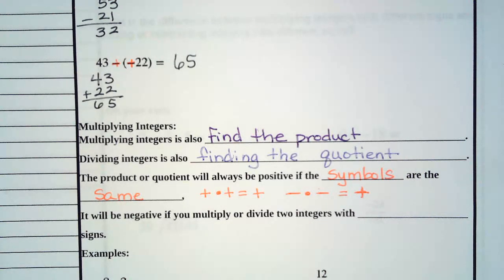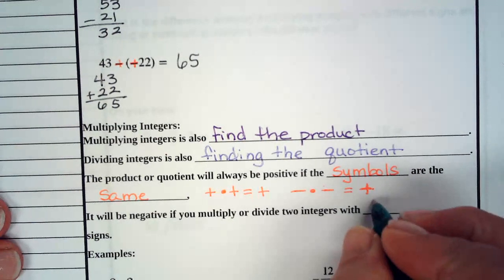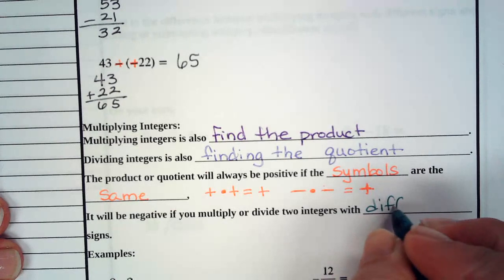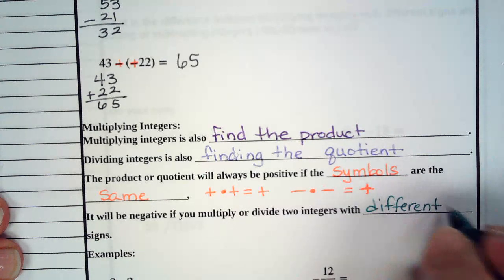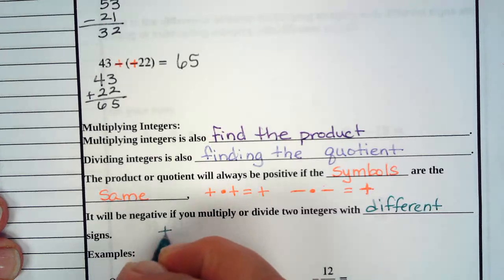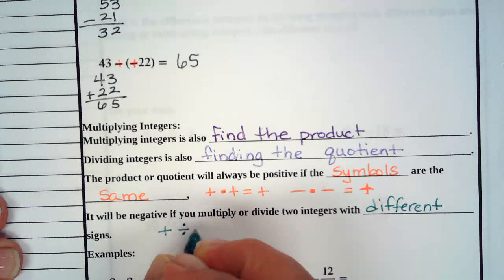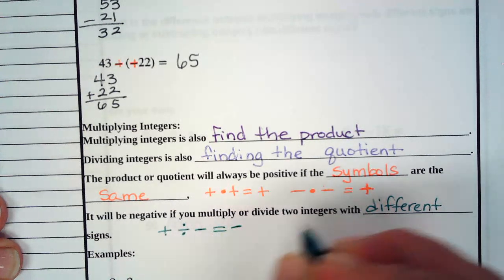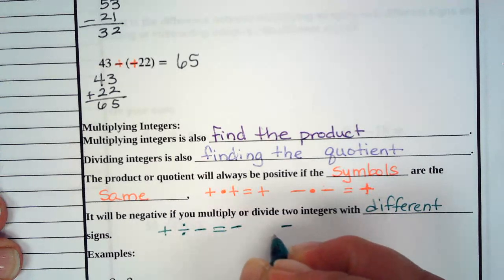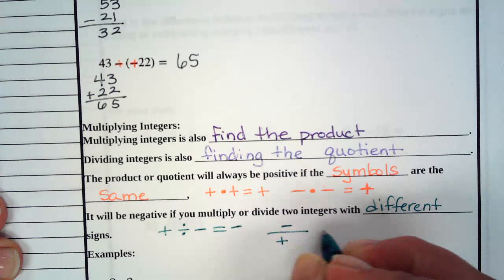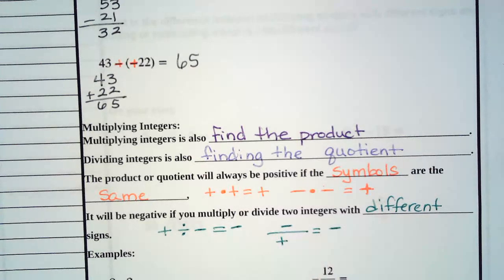So if they're positive, they're the same. To be negative, they have to be different signs. So, a positive divided by a negative will give you a negative. A negative divided by a positive will give you a negative. So anytime those symbols are opposite, you're going to have a negative number.